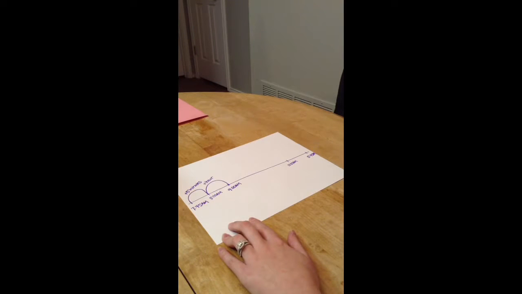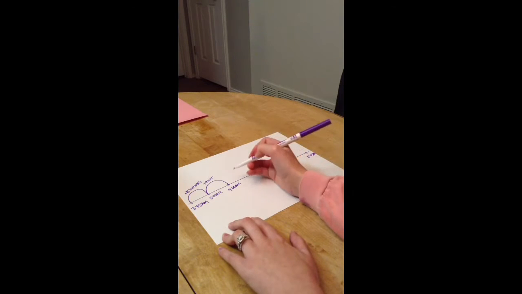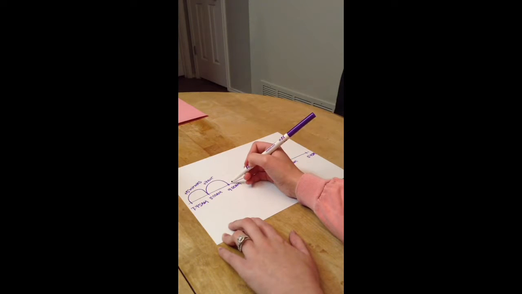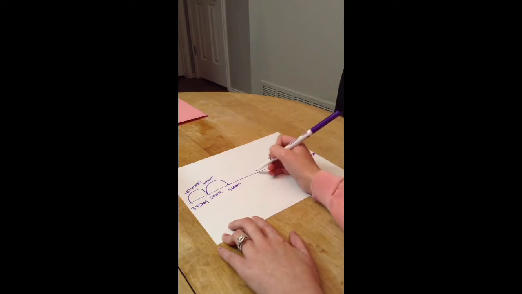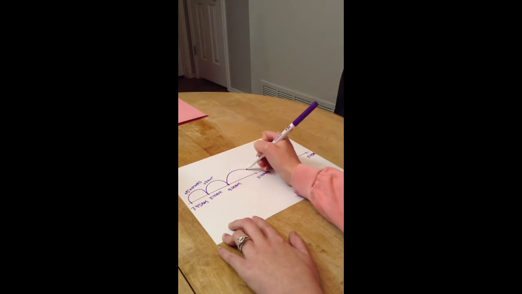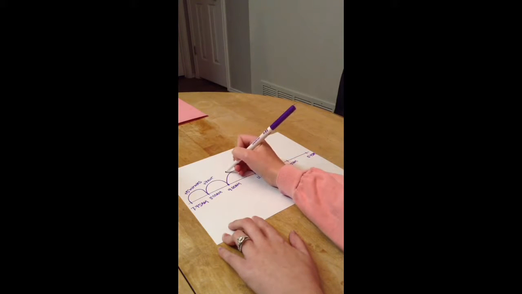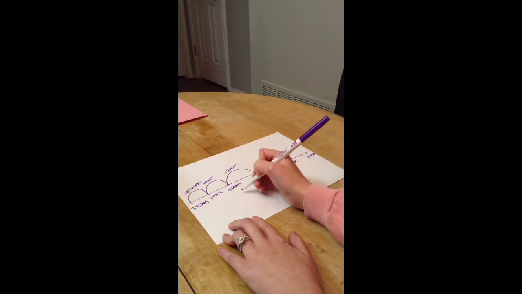So I think that we can jump 2 hours from 9 a.m. The nearest hour would be 10 a.m. So we want to jump 2 hours and that will be 11 a.m. So one big jump plus 2 hours from 9 a.m. to 11 a.m.